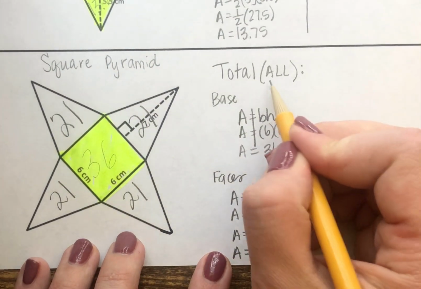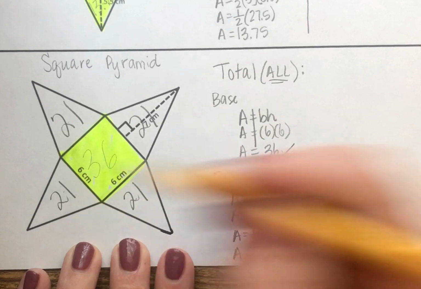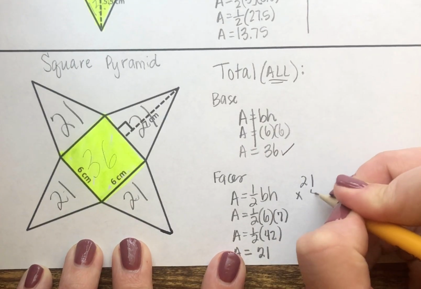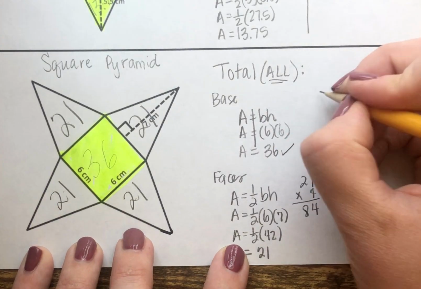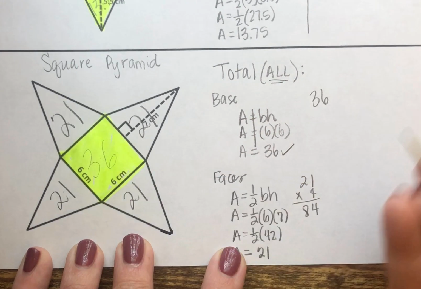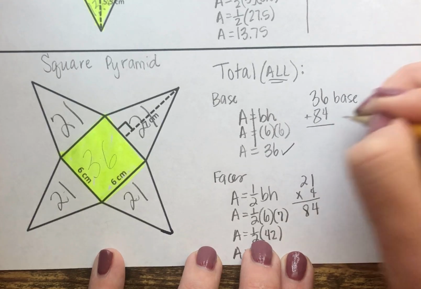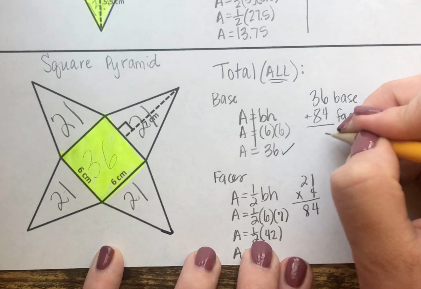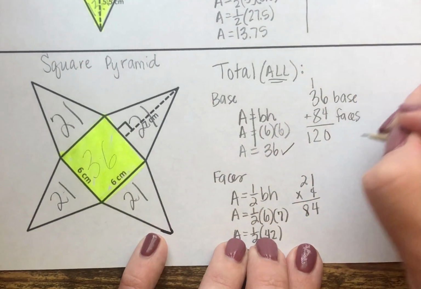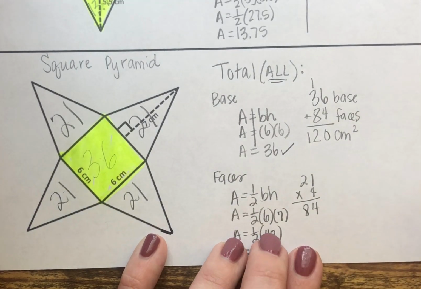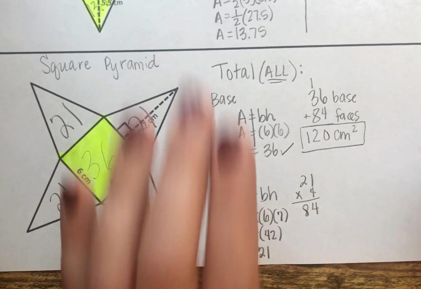So if we're looking for total, which is all, we need the 36, but we need 4 of these triangles. So I'm going to multiply that times 4. That would be 84. So for total, we would take the 36, which is our yellow base. We would take the 84, which is all of the faces. So I'm going to put base, faces. When we add these together, we get 120 centimeters squared. So our total surface area would be 120 centimeters squared.